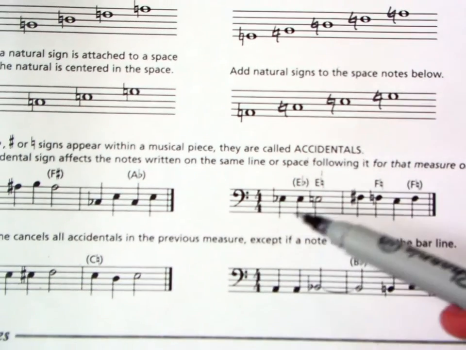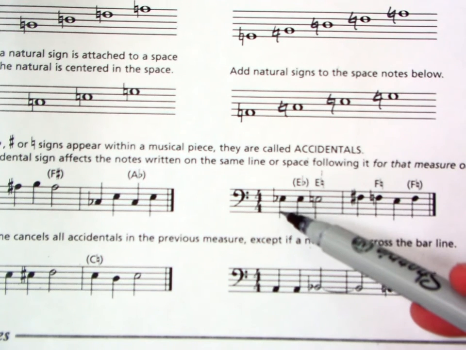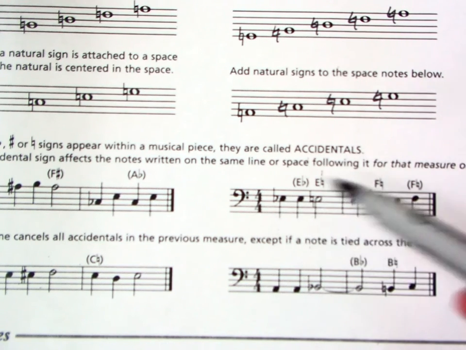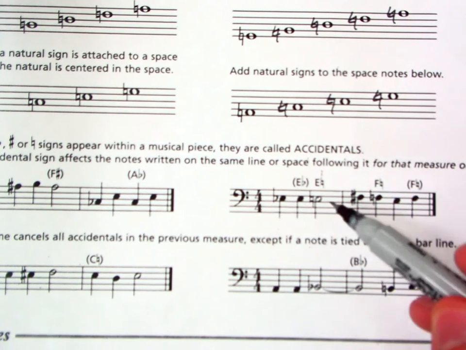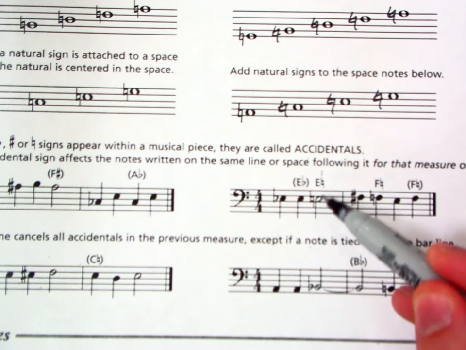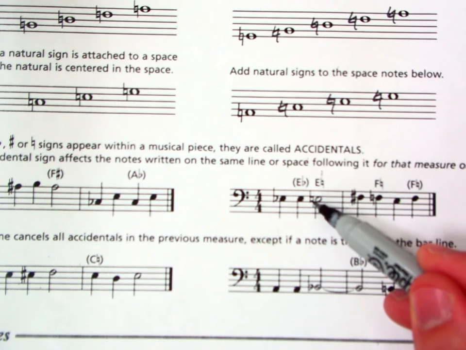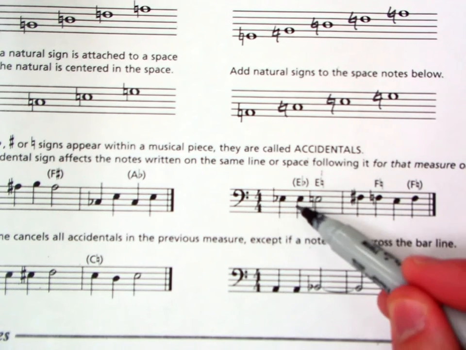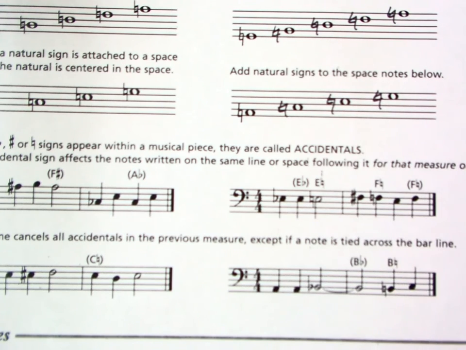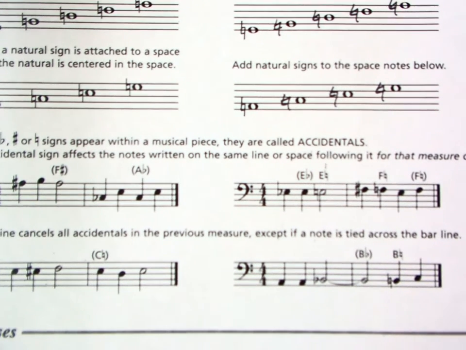Okay, over here in bass clef, we have a flat sign on this E, so that means E flat. This is also an E flat, but look what we get here. To fix that, to change the note back to what it should be, we add a natural sign. So we have E flat, E flat, E natural. And that's the only way we can do it within a measure. Now, if we were to go past one measure, it would revert back to its original form.